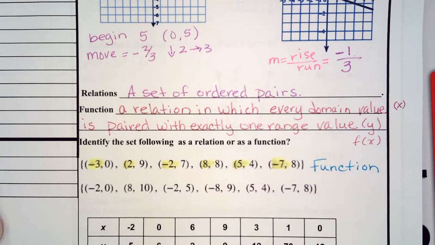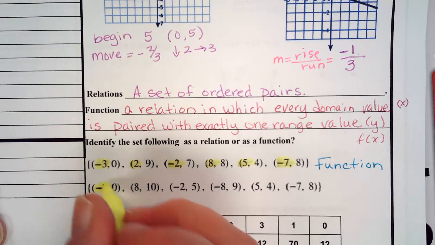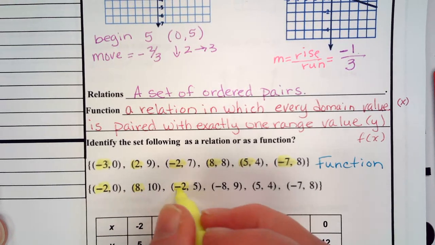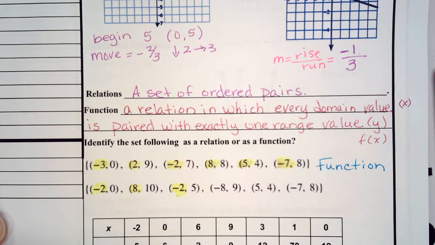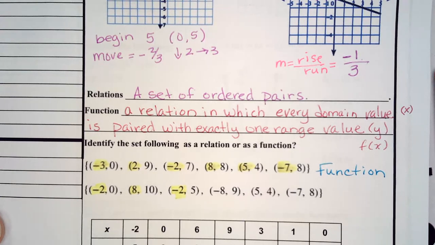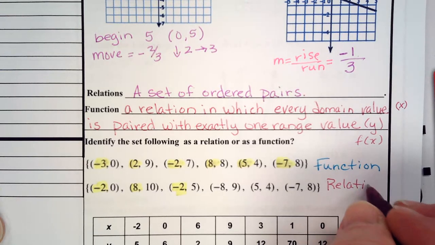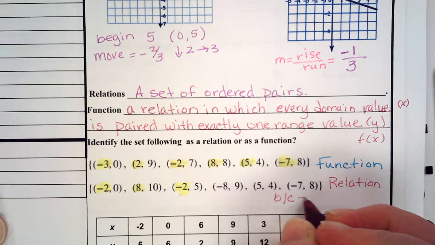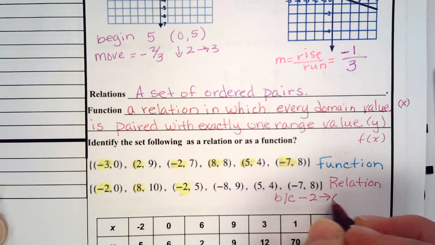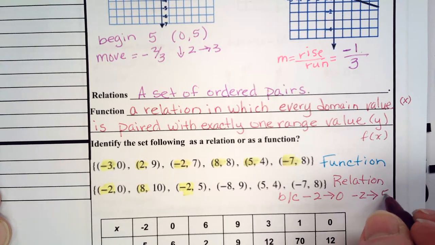Okay, let's look at the next one and see if anything there repeats. -2, 8, -2. That is not a function because this is a relation. -2 is mapped to 0, and -2 is mapped to 5.